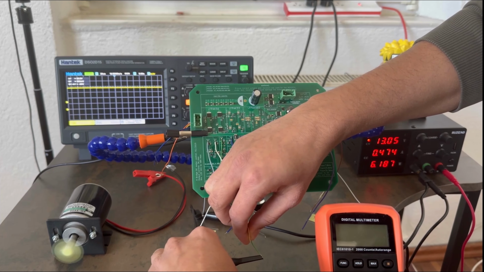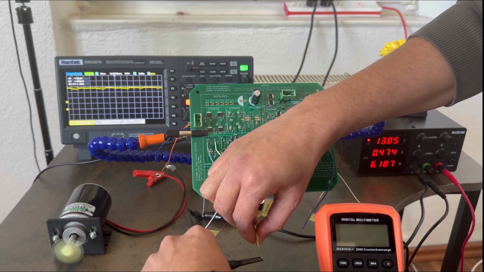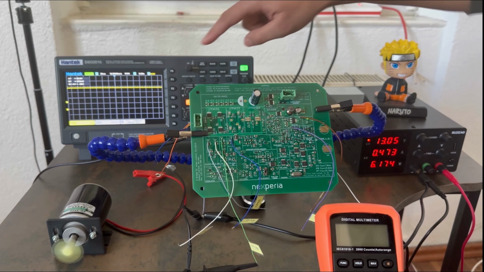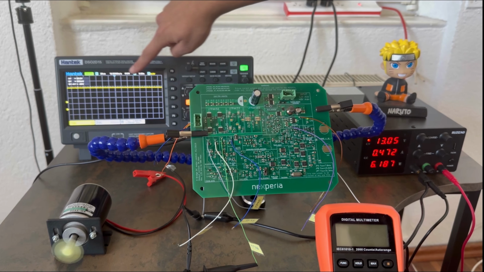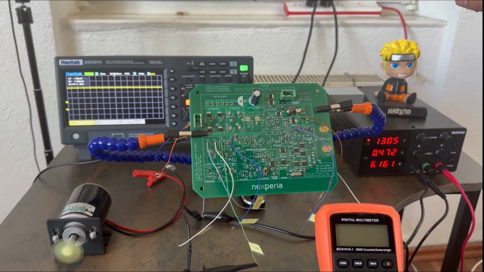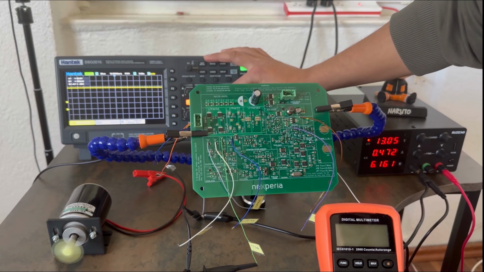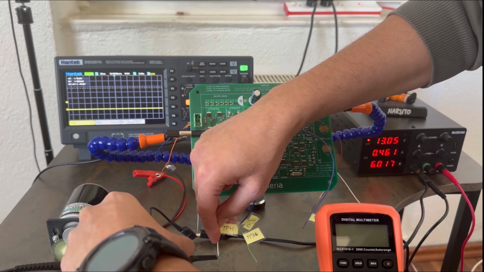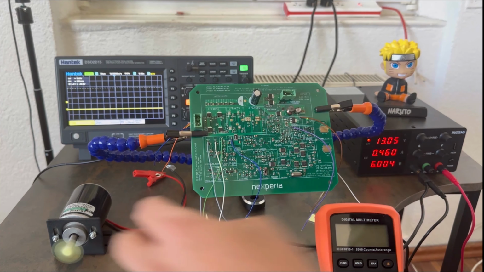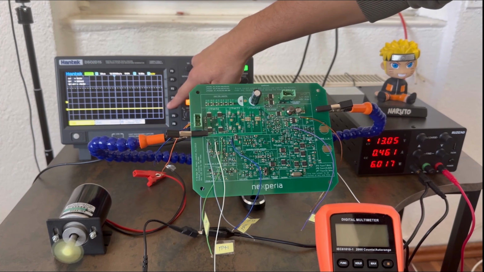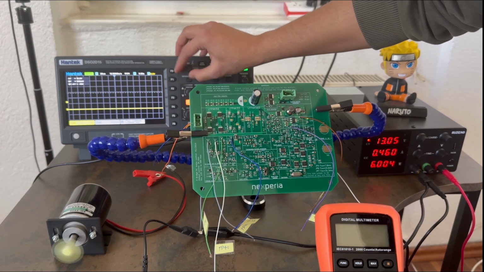Cool. Let's see the gate signal of MOSFET Q2. It is high with a voltage of around 18 volts. So the MOSFET Q2 is on. If the Q2 is on, then Q4 should be off. And yes, it is off.